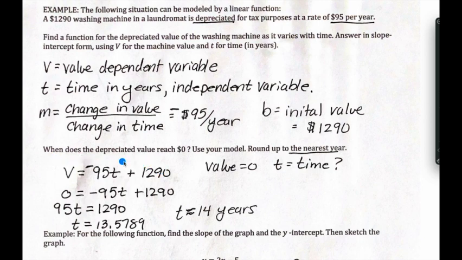When does the depreciated value reach $0? We're going to use the model and round to the nearest year. So we're going to assume that the value is 0 and figure out the time that happens. So that means I'm going to plug in 0 for V and solve for T. So to solve for T, I'm going to add 95T to both sides.